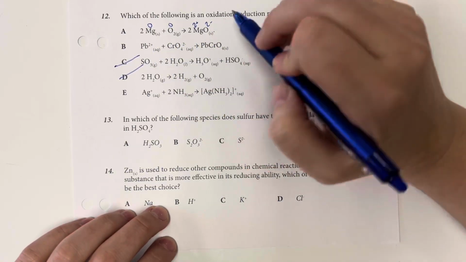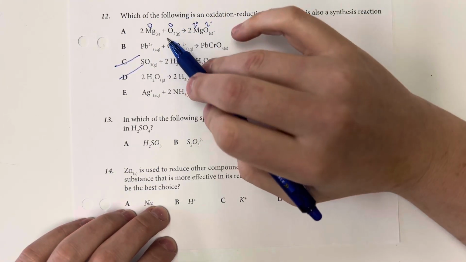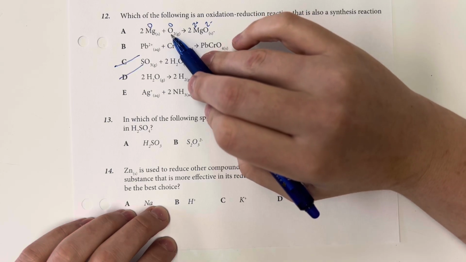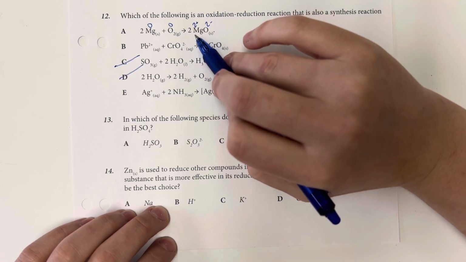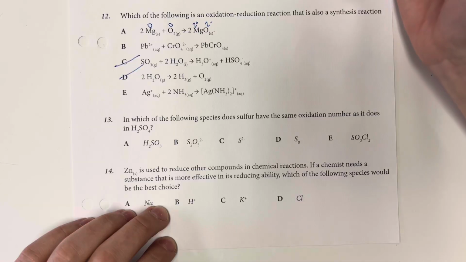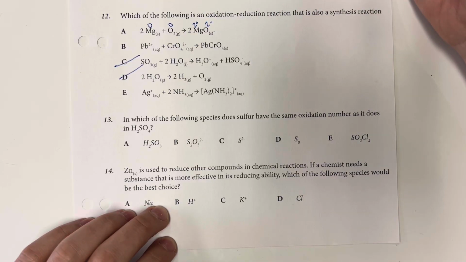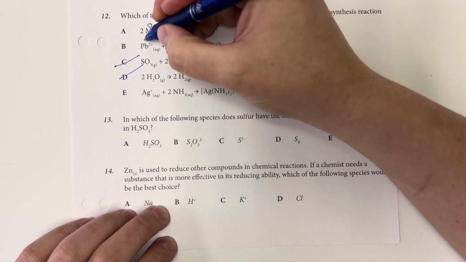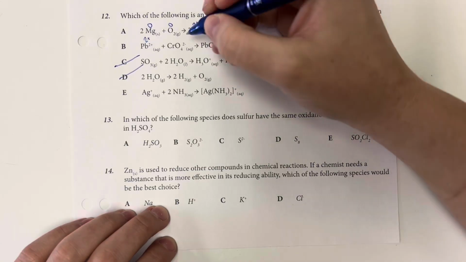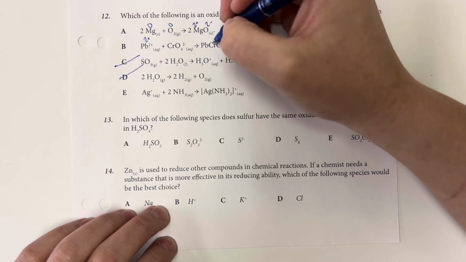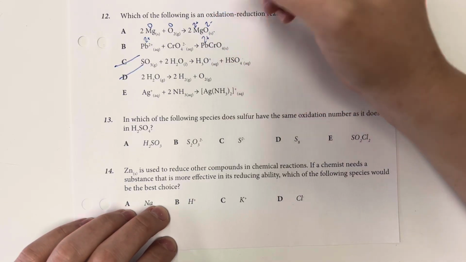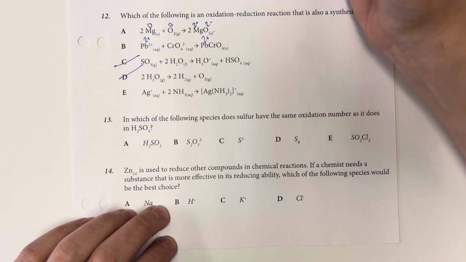Anything where we are our own element, no charges, has an oxidative state of 0. And then whenever we are in the compound, oxygen has a charge of -2, meaning magnesium has a charge of +2. Lead has a charge of +2 here and maintains its charge of +2, and chromate is not broken up.